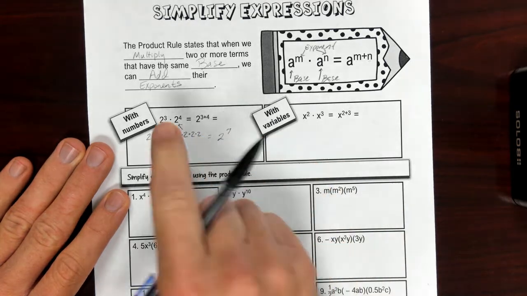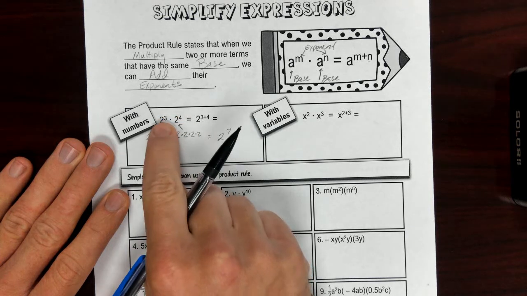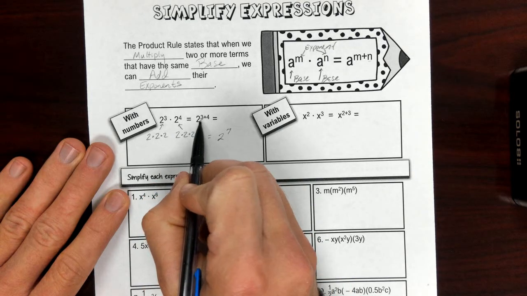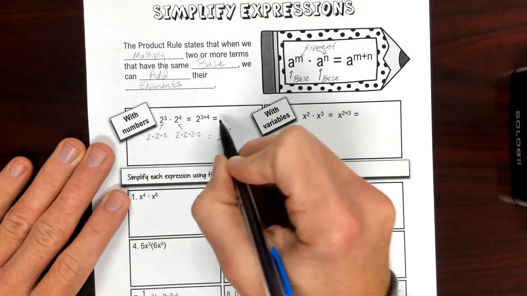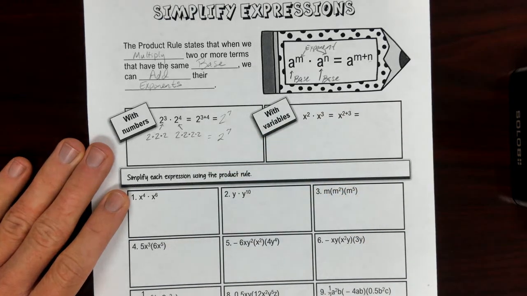Well, if I go back up here, my base in this case is 2. My exponents are 3 and 4. Well, if I have the same base and I'm multiplying, I could say that's 2 raised to the 3 plus 4, or 2 raised to the 7th power. That's what it looks like expanded out.